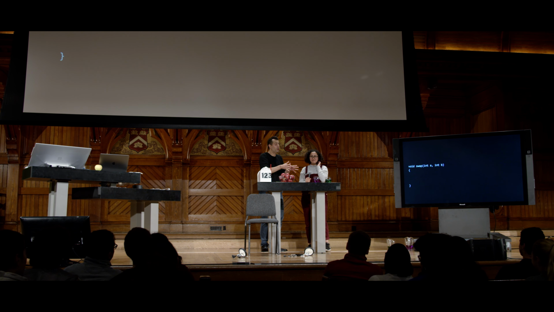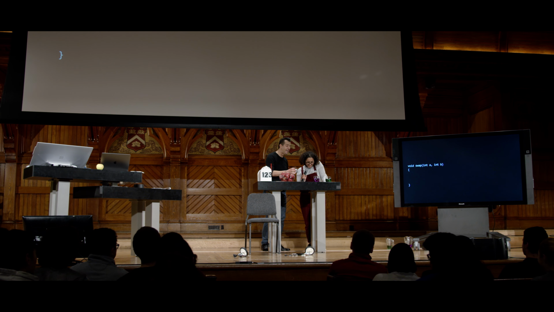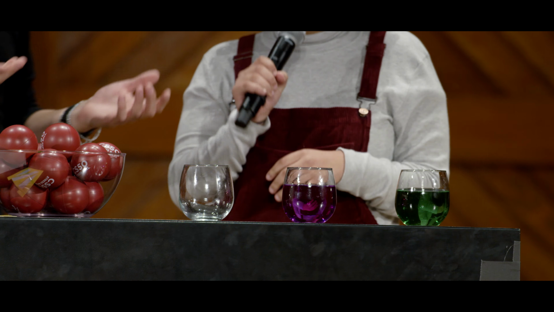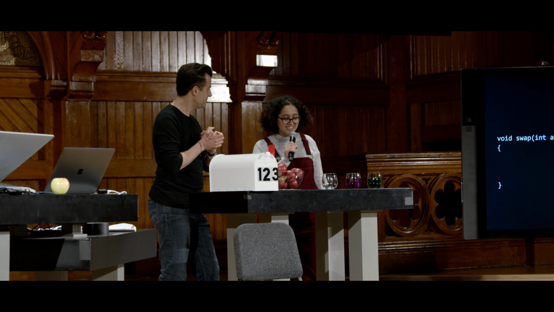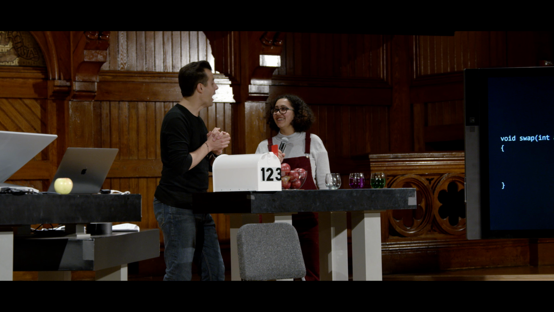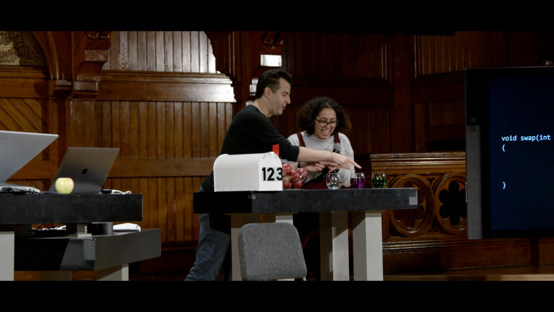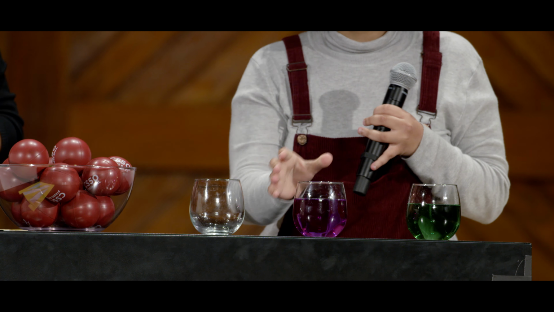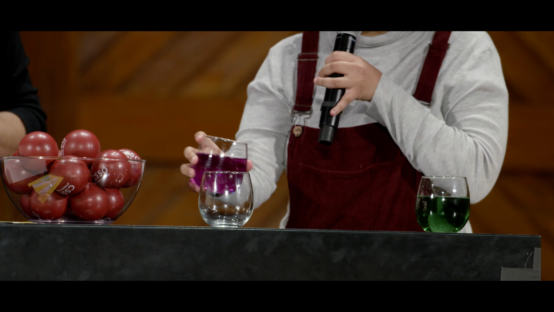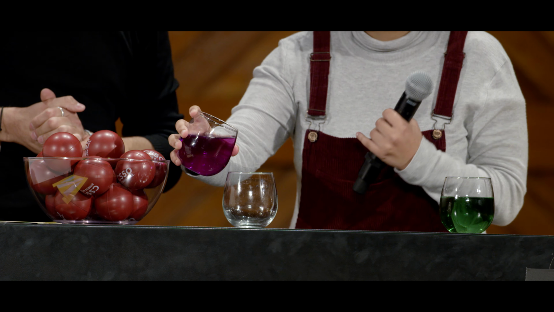Supposing you can't just move things around in memory, what if I gave you a temporary variable? Does this help? Yes. So how can we now get purple in there and green in there? Can I put purple in here first? Sure. I'm going to spill it. That's OK.